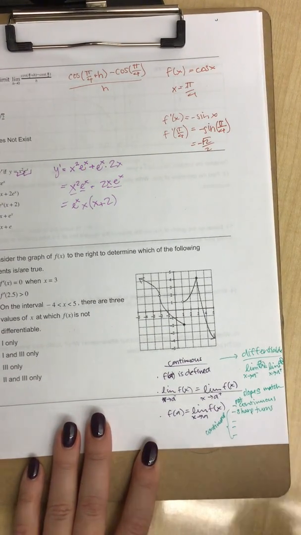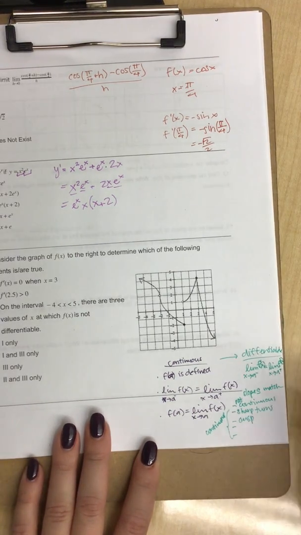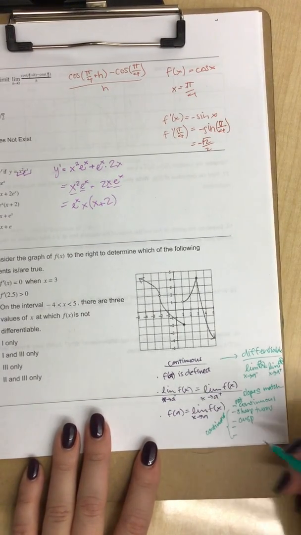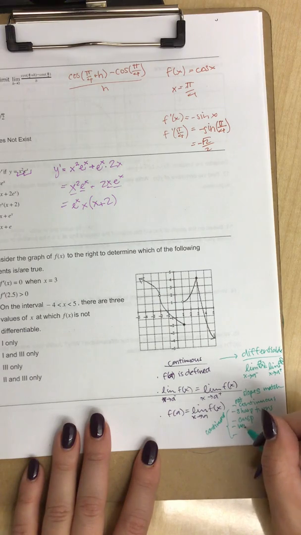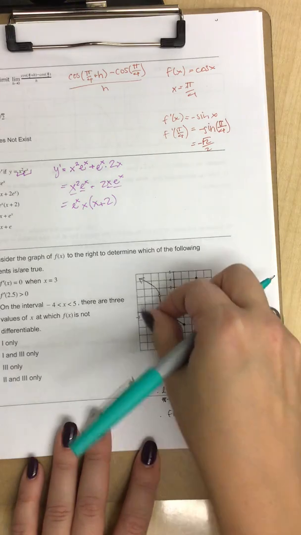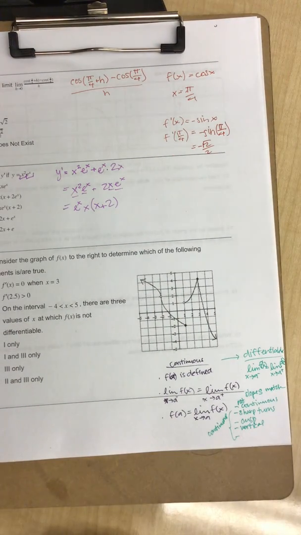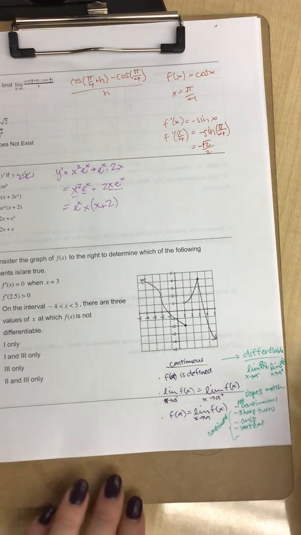What else? Cusps. Very, very similar concepts here. In fact, a lot of people put them in one. Vertical slopes. So while you're doing your little toothpicks, if it ever goes straight up and down, we know the derivative of that is undefined. So that couldn't be differentiable if it has a vertical slope.